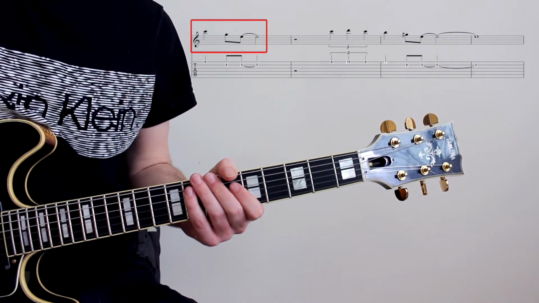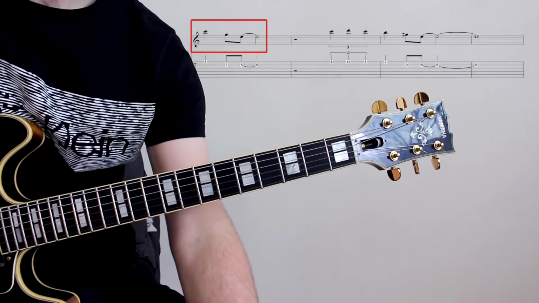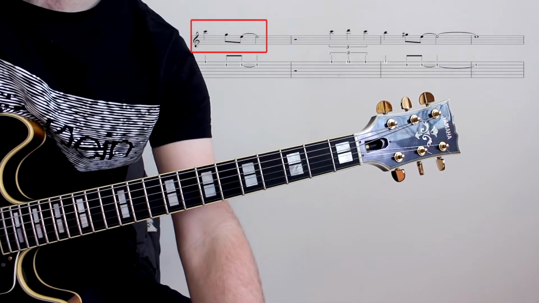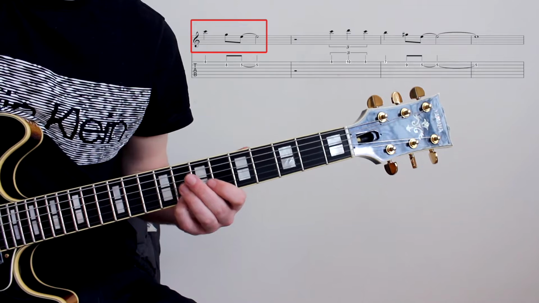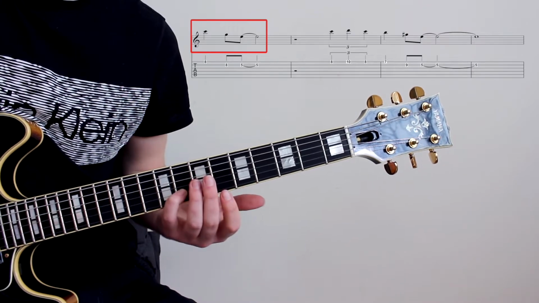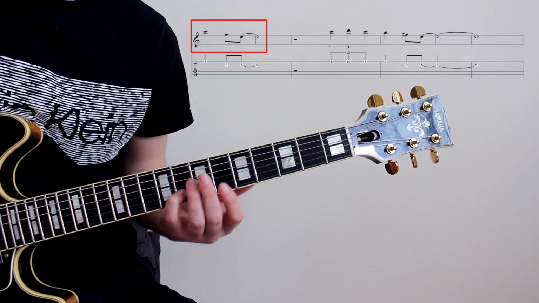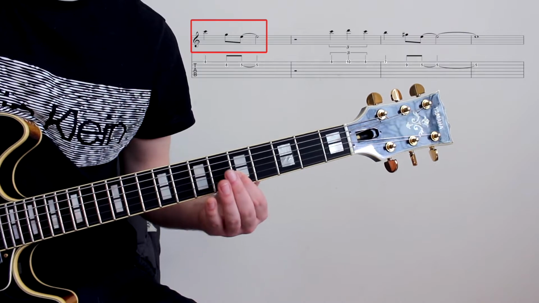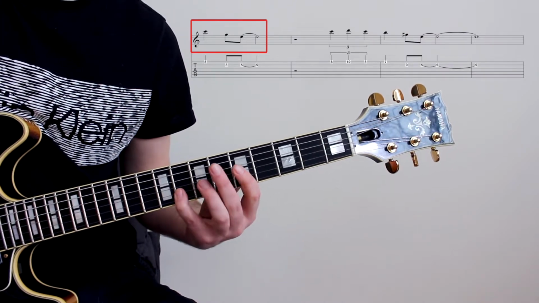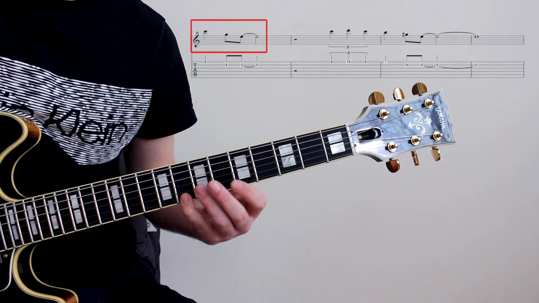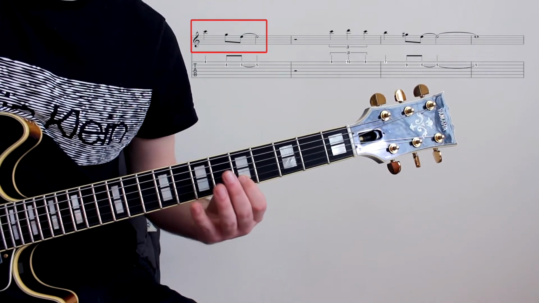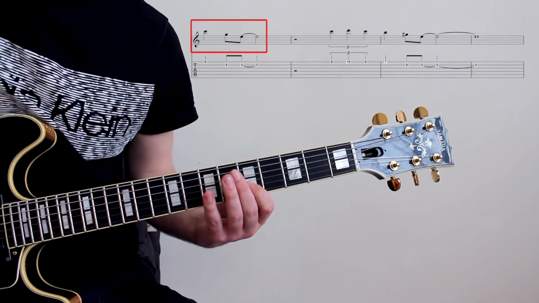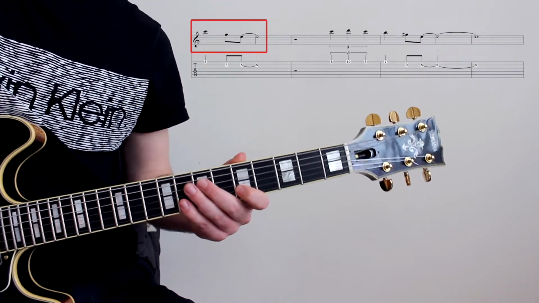So the first rhythmic motif, the first bar, we're going to be playing a C major arpeggio. So we have our C, we have our G, and we have our E. Tonic, 5th, 3rd. 8th fret, 8th fret, 5th fret. And this is going to be played with that rhythm.